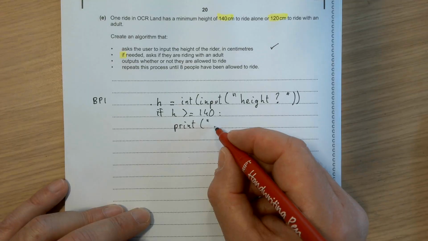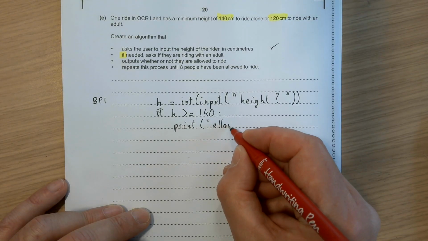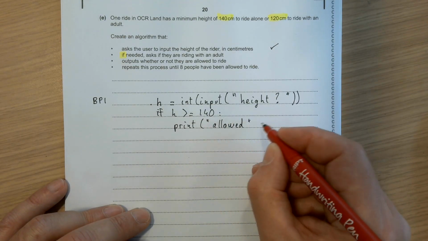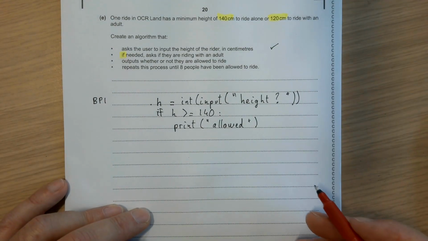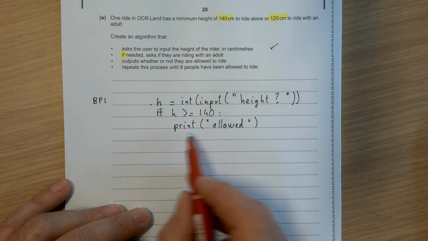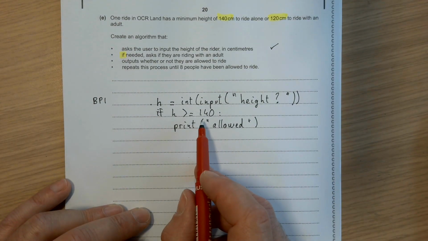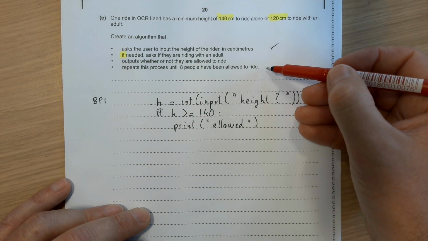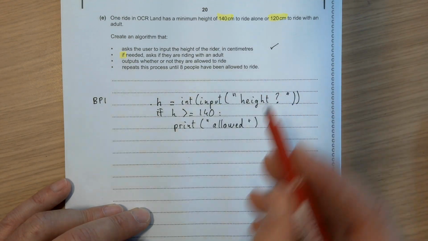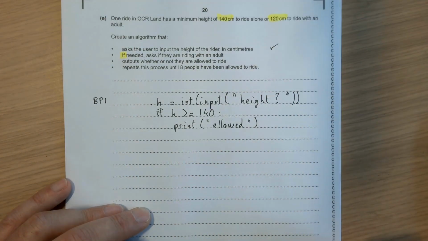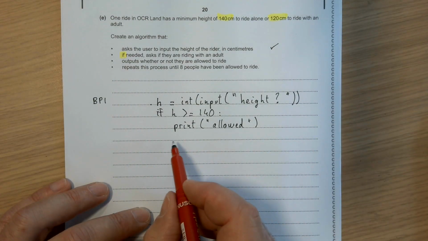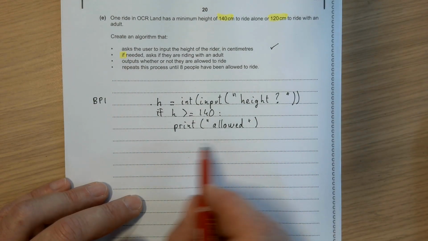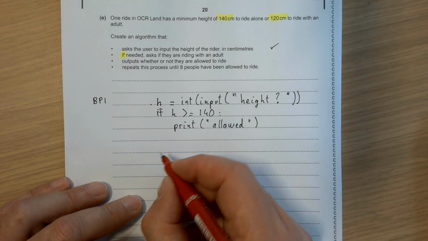In an exam, I'm just going to write print allowed, and that's enough for the examiner to give me the points for doing this if the rider is tall enough. Perfect. There is a question over here, which means that in order to present my answer, I better have a space over there. So I'm going to leave that space.